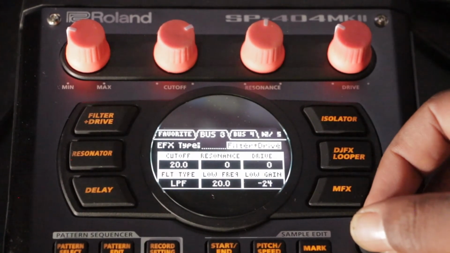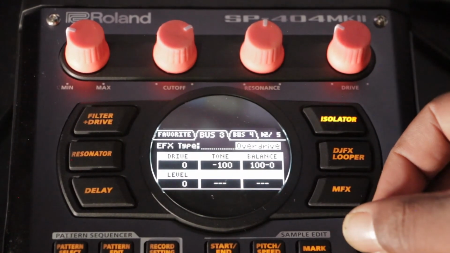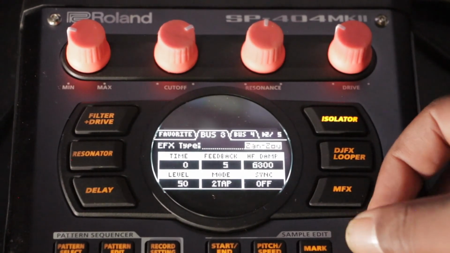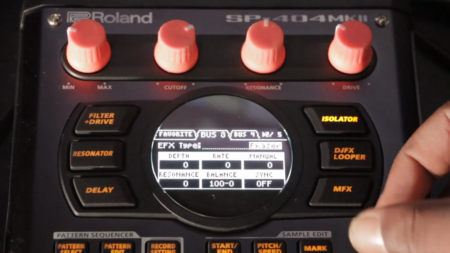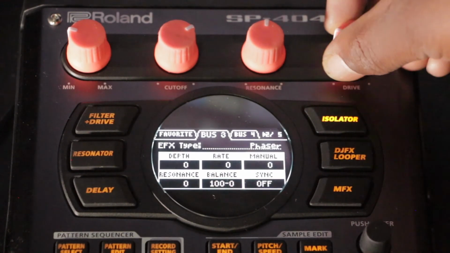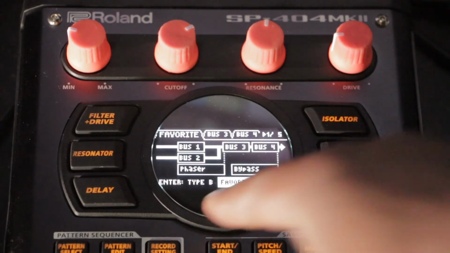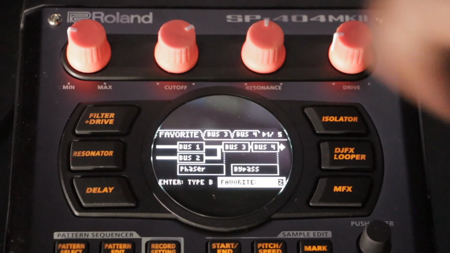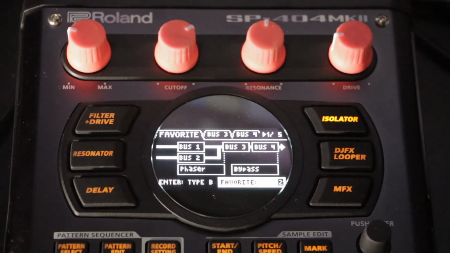Whatever you want it to be, guys. Bam. Phaser. It's in there. So now you have a phaser in there. So that's how you change that in there. You switch to the next page. So it's a little weird workflow, but once you get your mind around it, super easy, guys.